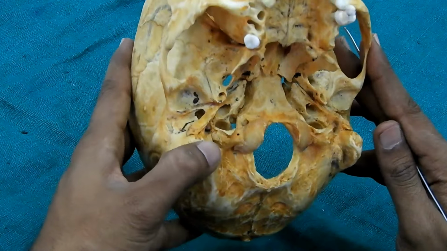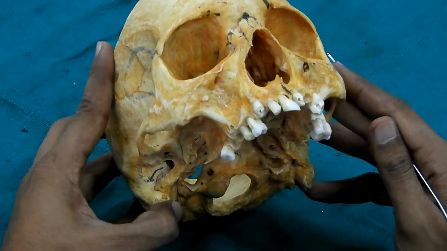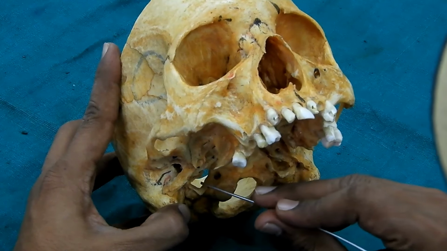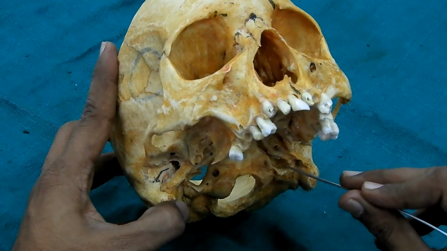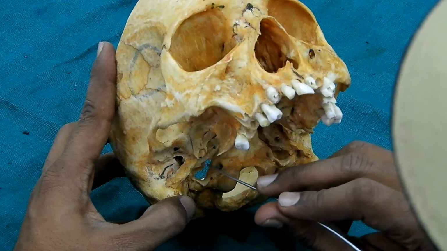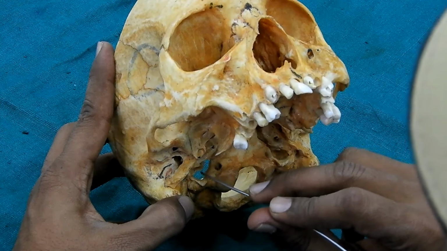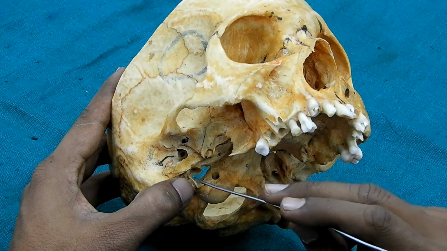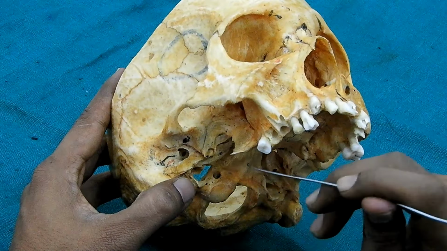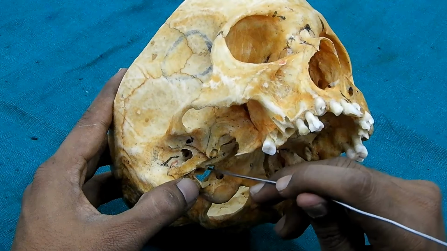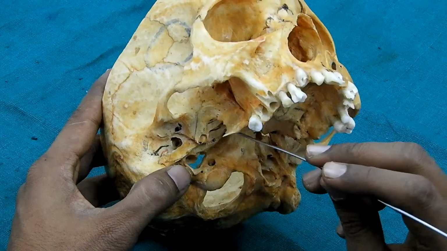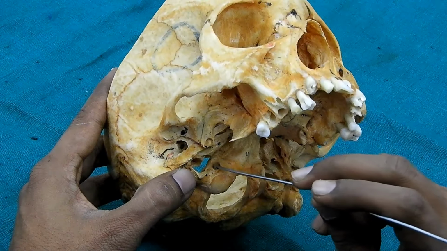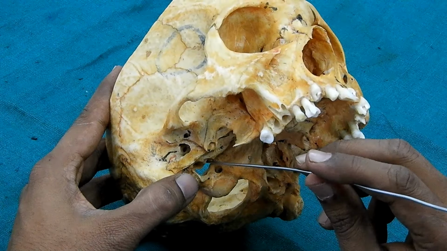The next is the jugular foramen. See this jugular foramen which is directed forward and medially. Its anterior part or medial part is narrow and the posterior part is wider. Now we see the structures passing through this jugular foramen. Through its medial part or anterior part passes the inferior petrosal sinus and the meningeal branch of the ascending pharyngeal artery.